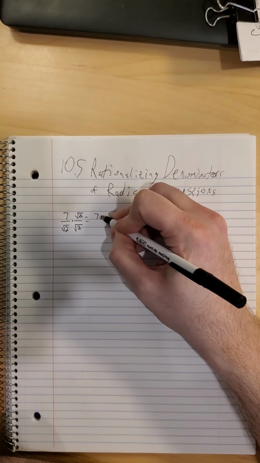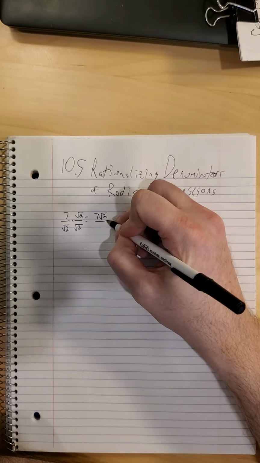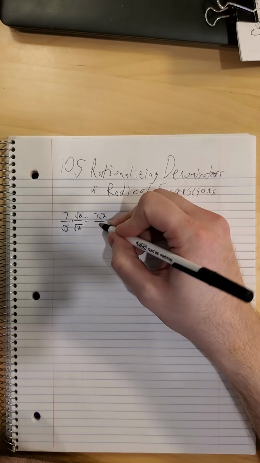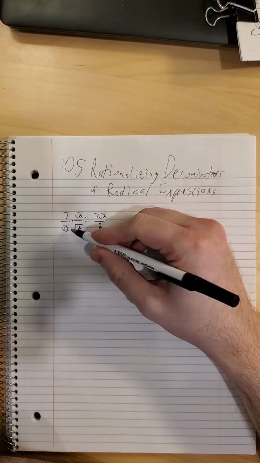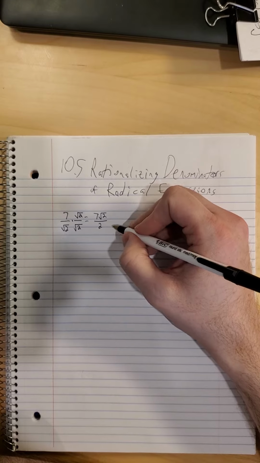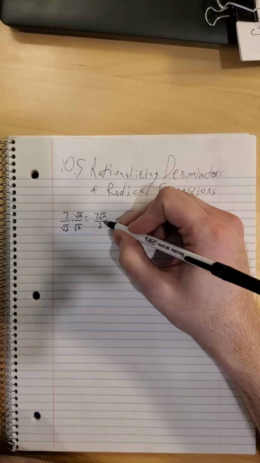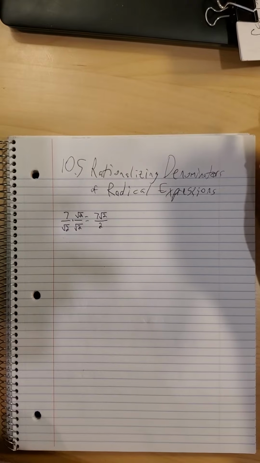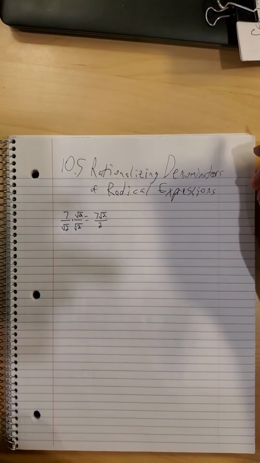So at the top we have 7 root 2. At the bottom, square root of 2 times square root of 2 is just 2. Since 2 squared is 4, square root of 4 is just a 2. So notice we didn't get rid of the radical entirely, we just moved it to the numerator, and that is what would happen with these.